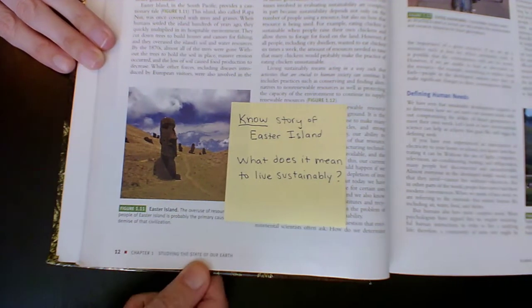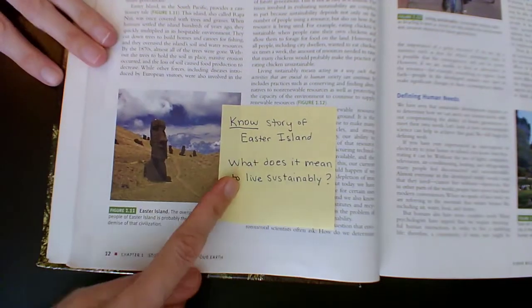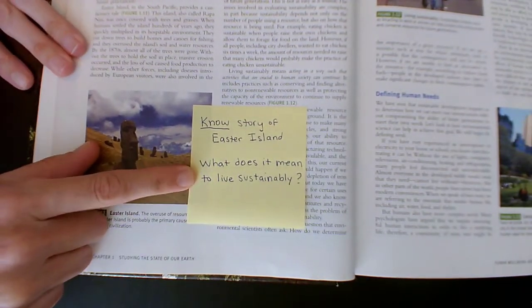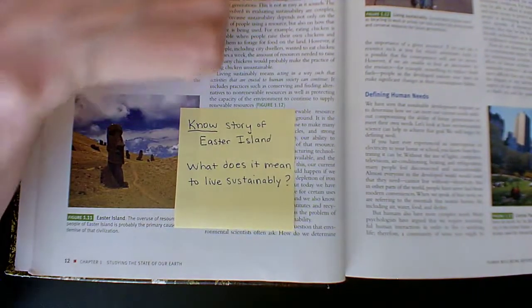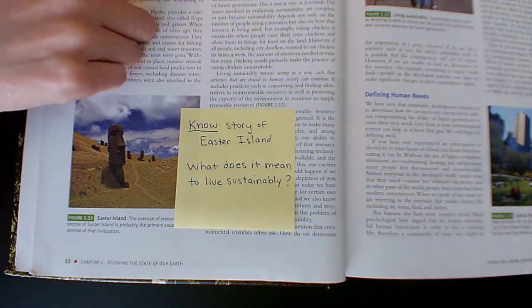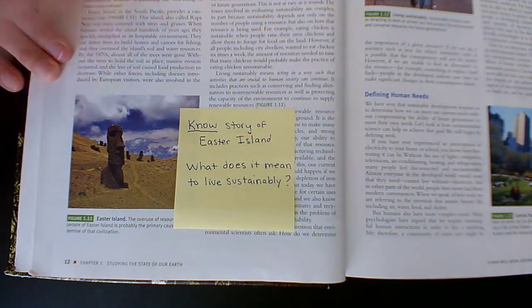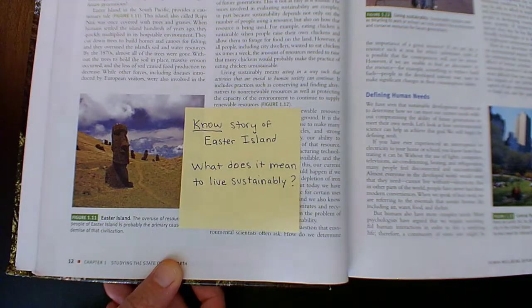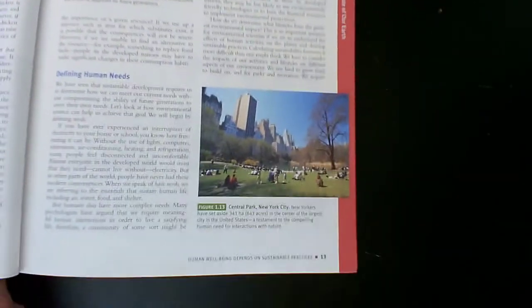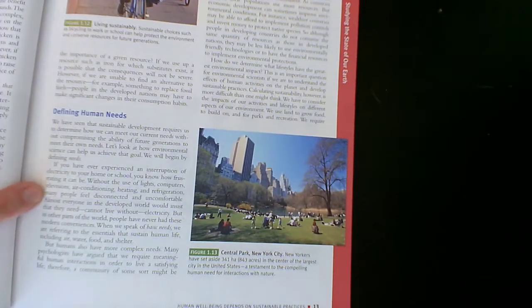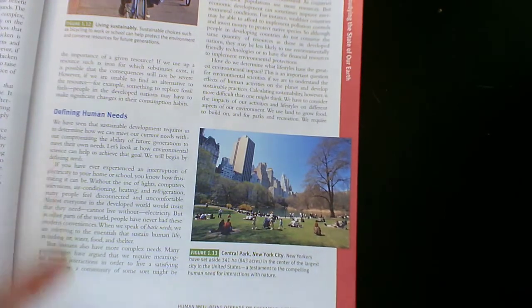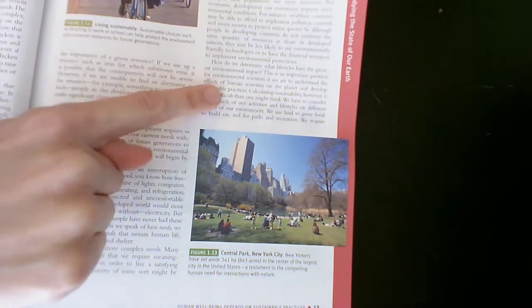So also on this page 12, what does it mean to live sustainably? Here you have kind of the requirements for sustainable living, and this is going to guide us as we go through. So just read defining human needs, and then moving on to the ecological footprint. So let's talk about what the ecological footprint is. We'll switch over to page 14.